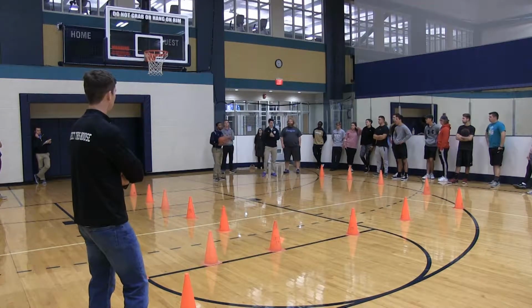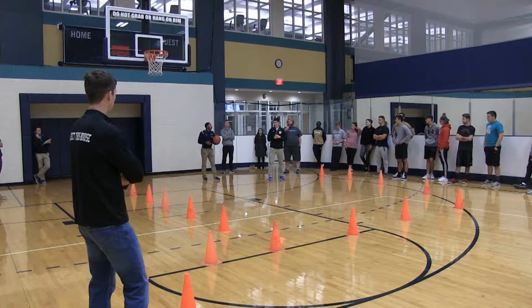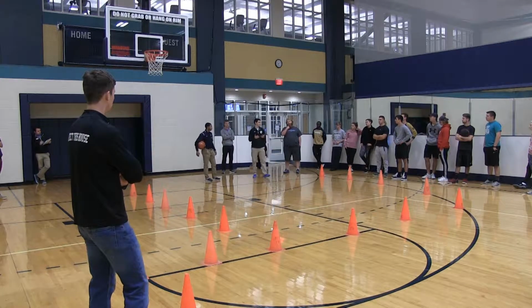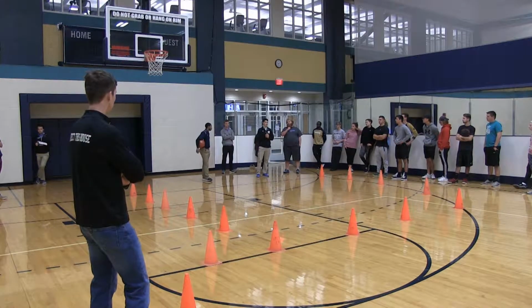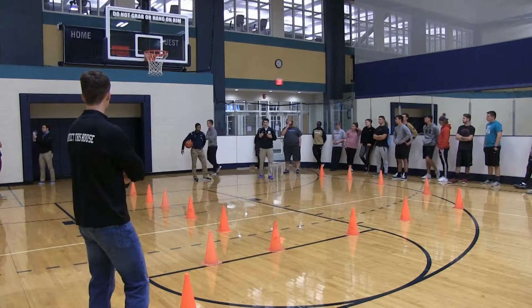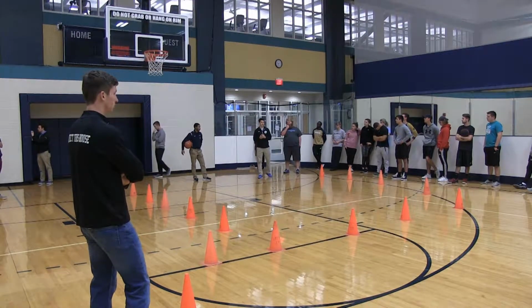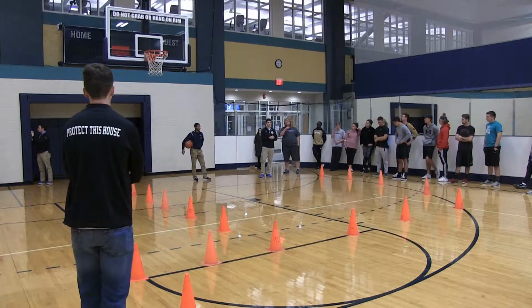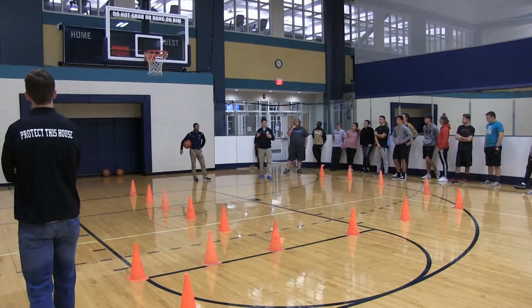The main thing with the lead is that you're going to be the one that initiates all the live ball rotations. It's something a lot of our new officials don't do right away, but it's something that's incredibly important to getting a better view and making sure everybody else has a better view too.